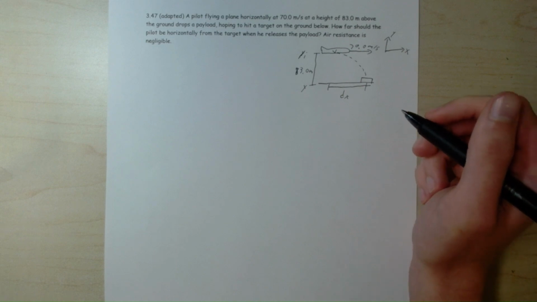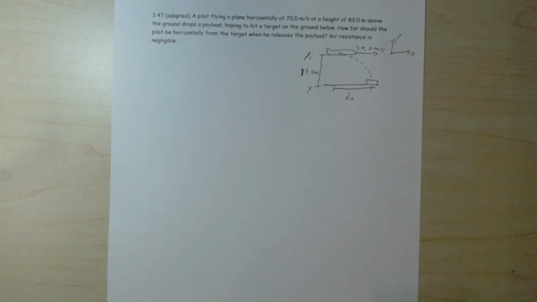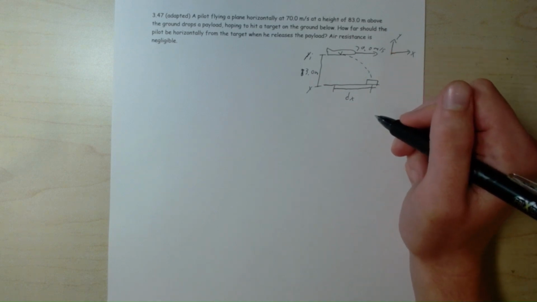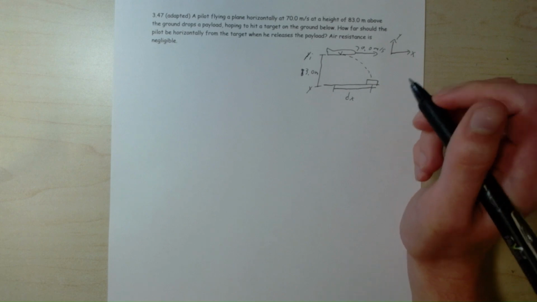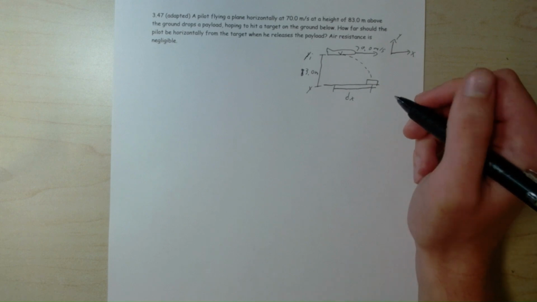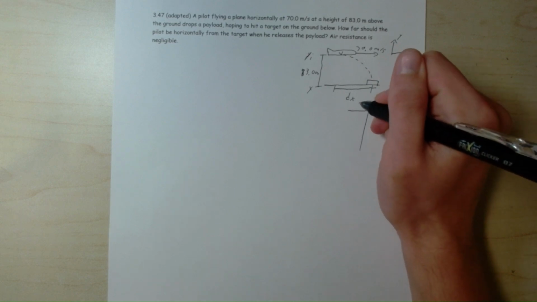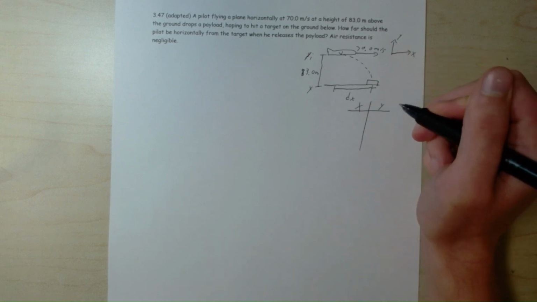Okay, so whenever we're solving a projectile motion problem, what we want to do is make a table. One column for the x direction, one column for the y direction, so we can list our givens. So this is going to be my x column, and this is going to be my y column.